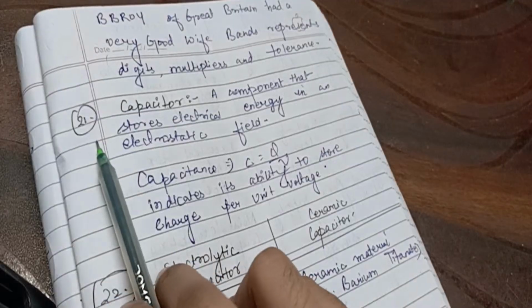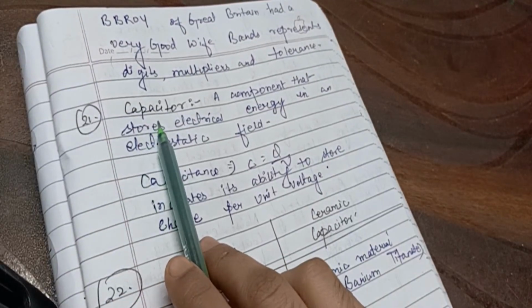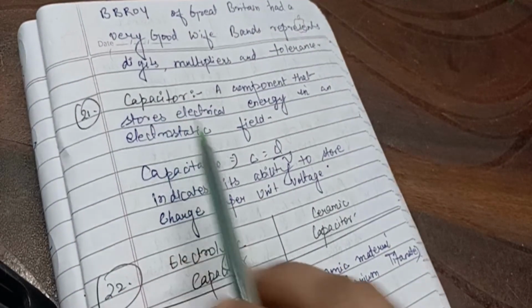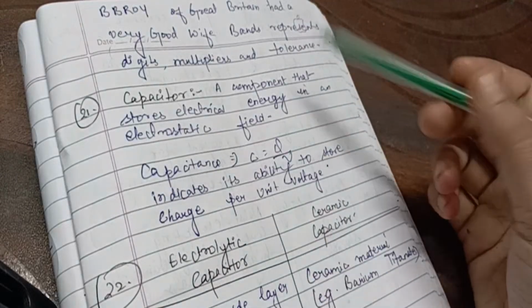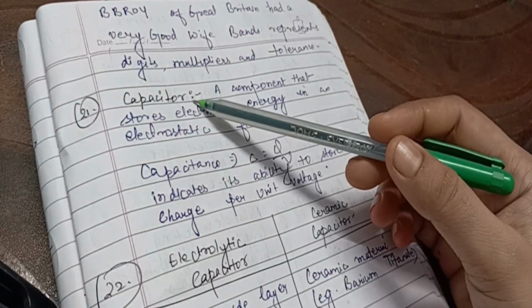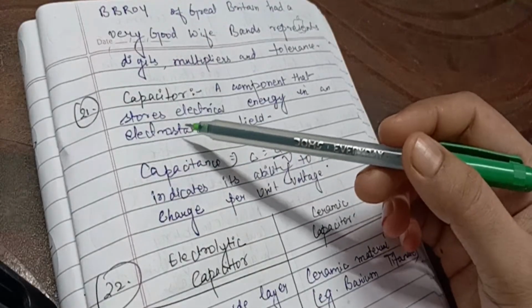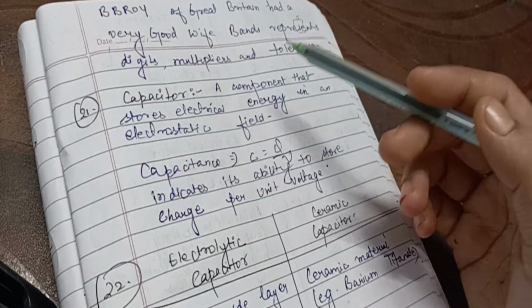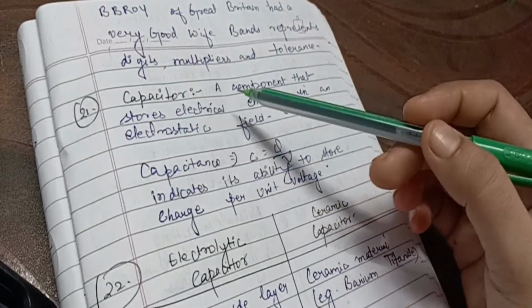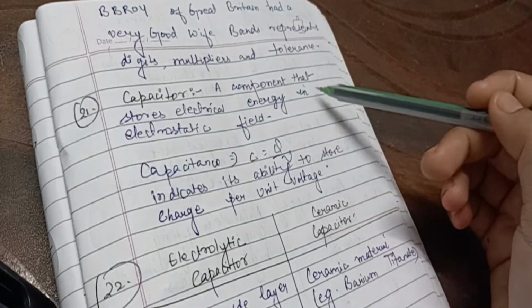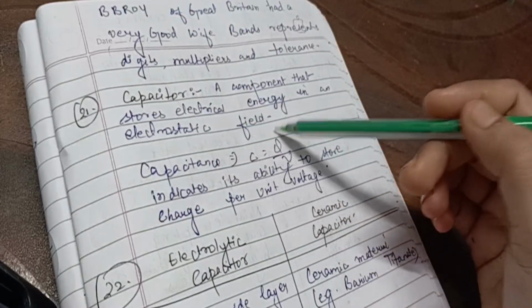Now, the next question that can be asked in any exam is, what is a capacitor? So a capacitor is a passive device, a component that stores electrical energy in an electrostatic field.